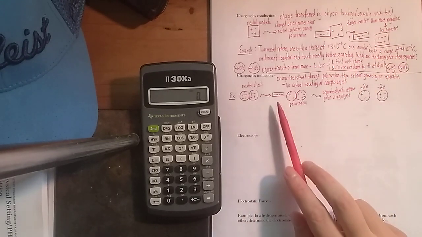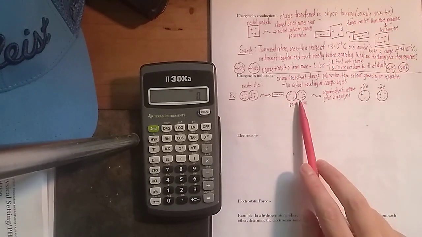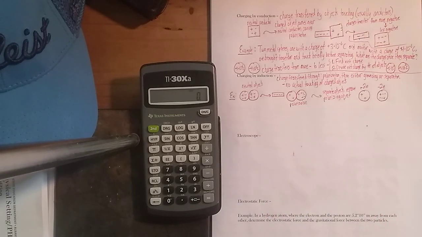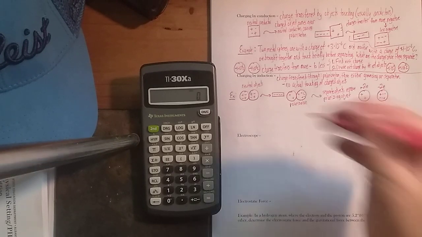Notice that the charged object we brought in to polarize never touched these objects. Charging by induction doesn't involve this object touching these objects. It just influences these objects so that we end up with two charged objects. That is one way we can charge something through induction.